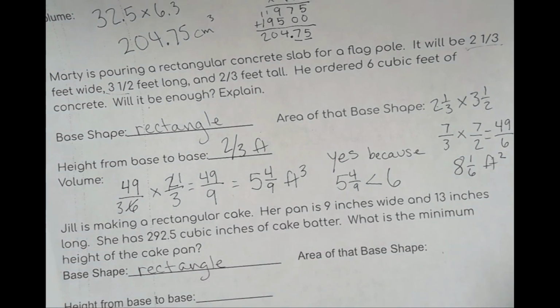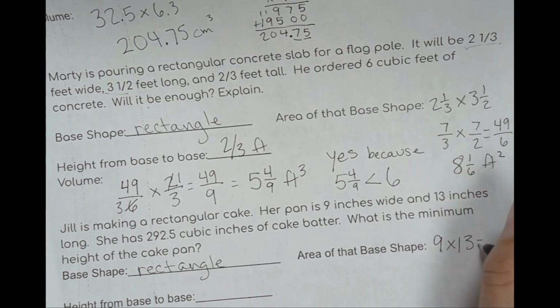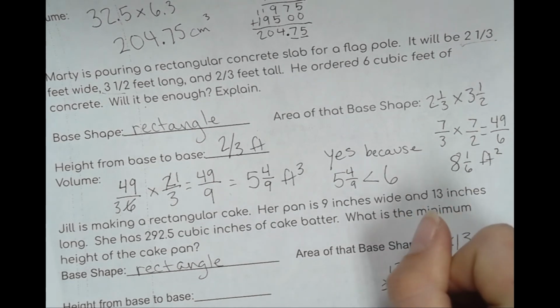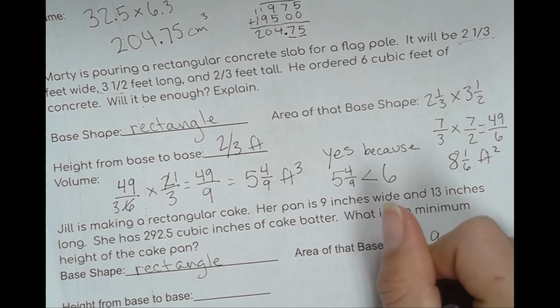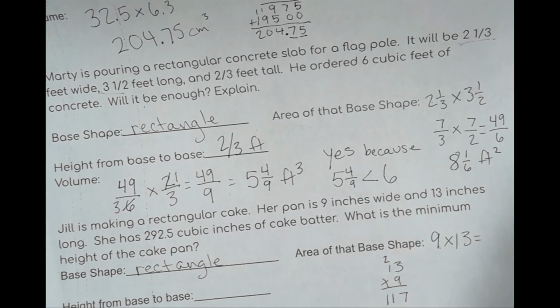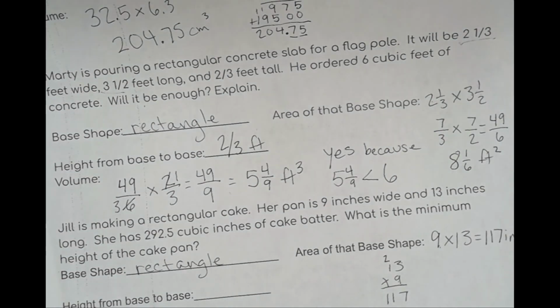So the area of our base shape, well, 9 and 13. So 9 times 13 is going to give me an area of, I don't know that off the top of my head, so 9 times 13 here. 9 times 3 is 27, regroup 2. 9 times 1 is 9, plus 2 more is 11. So that's 117 inches squared. That's the area of the base shape.